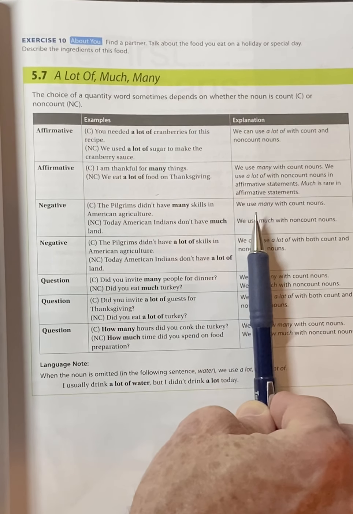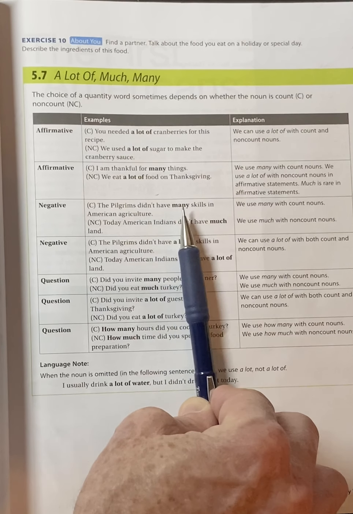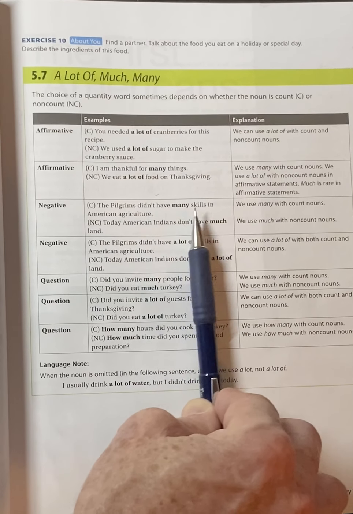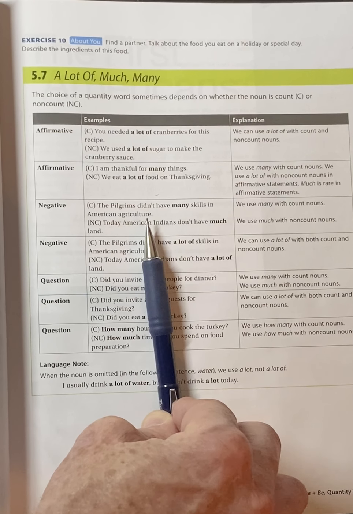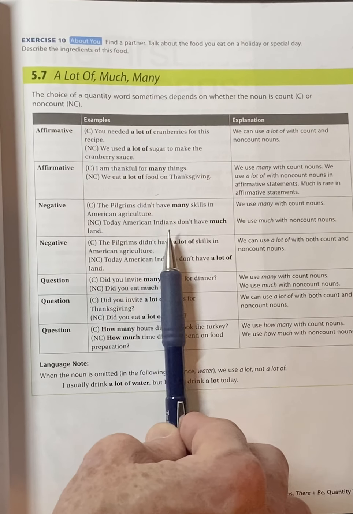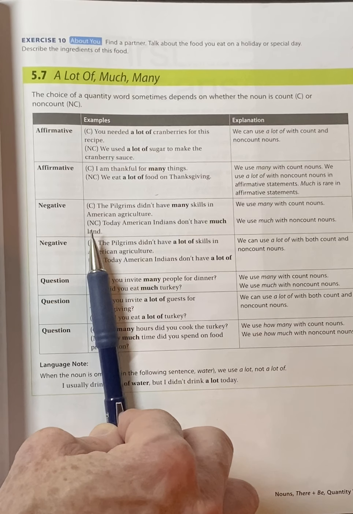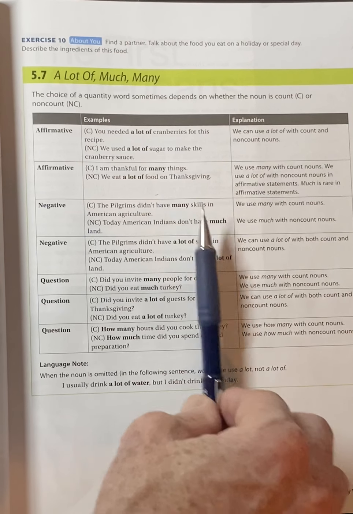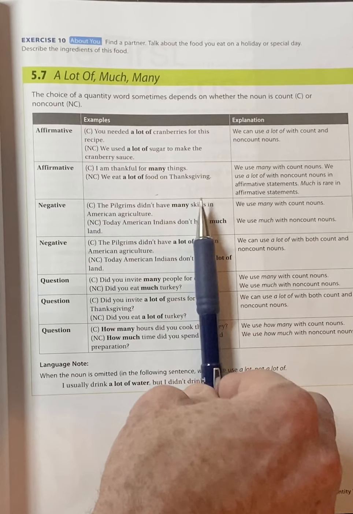Let's look at this. We use many with count nouns. The Pilgrims didn't have many skills. Our count noun is skills. The Pilgrims didn't have many skills in American agriculture. We use much with non-count nouns. Today, American Indians don't have much land. Land is a non-count noun, so we use much. We would never say many land, okay? Just like we would never say much skills.